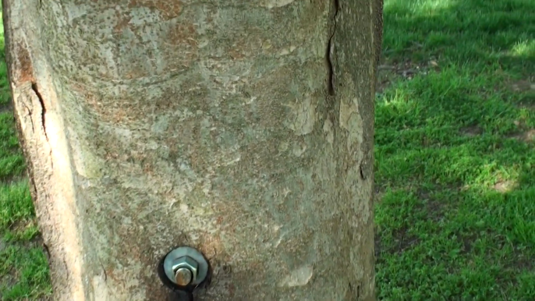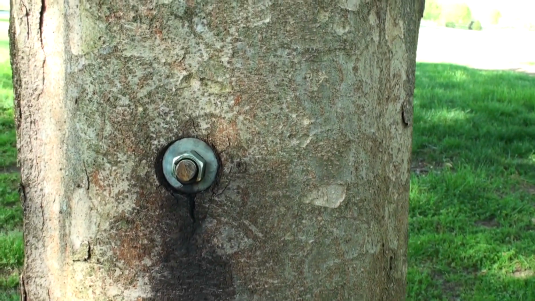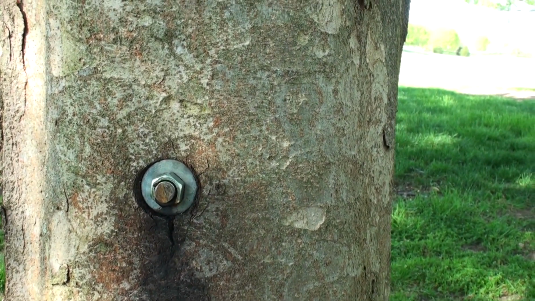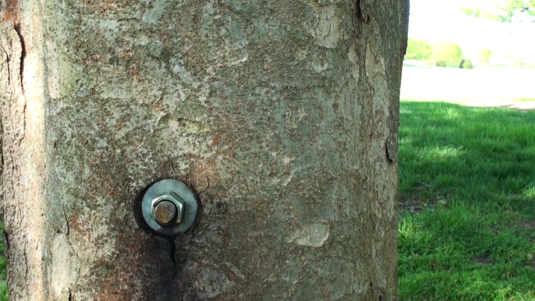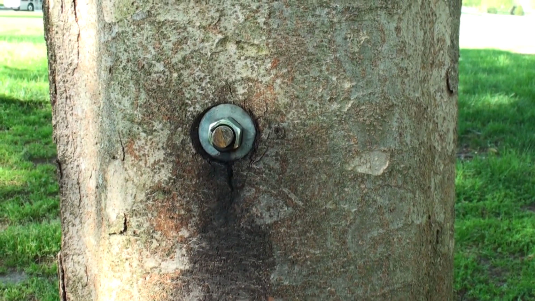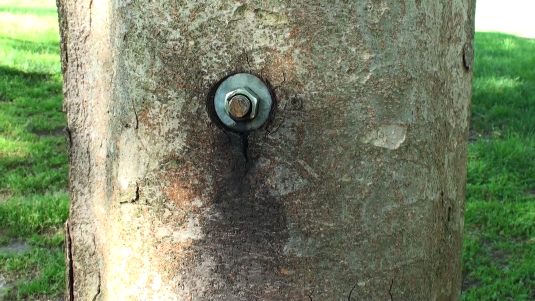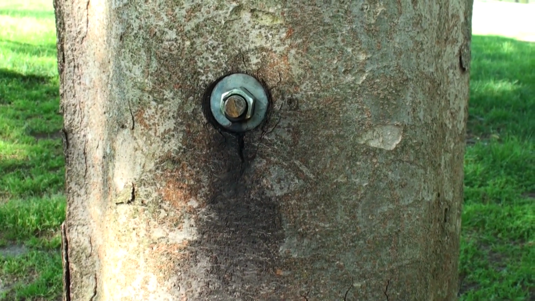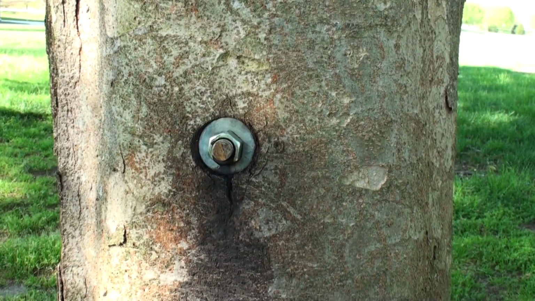There does appear to be a bit of bacterial slime fluxing that was associated with this lower brace rod installation. It does not look to be an active bacterial slime flux. I can see the discoloration from last growing season, but it seems that that fluxing has dried up now, and it doesn't look like it's going to persist.